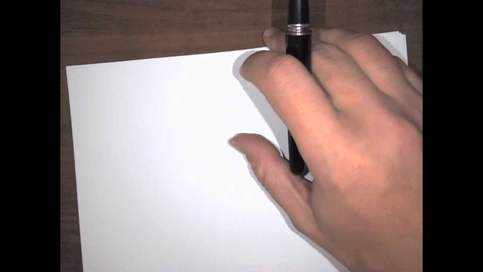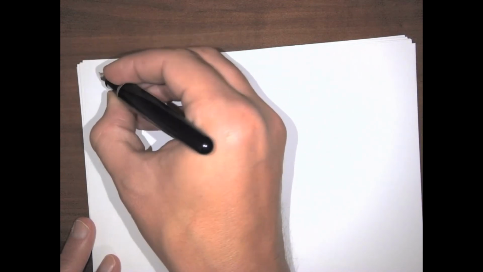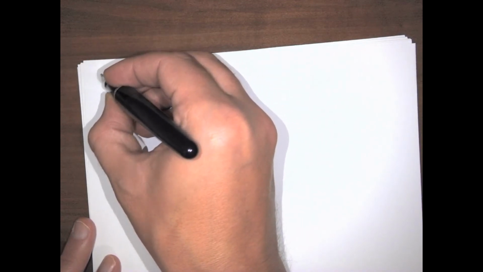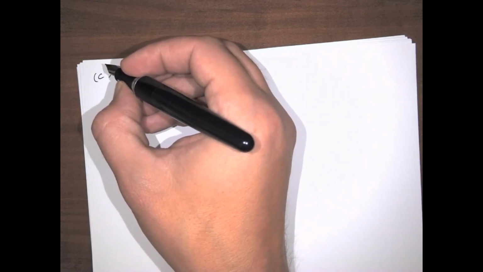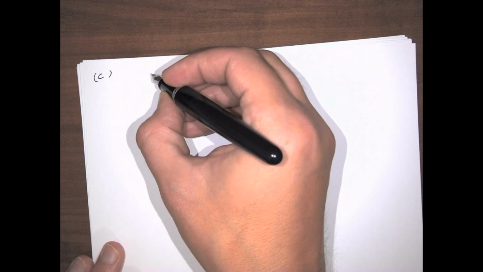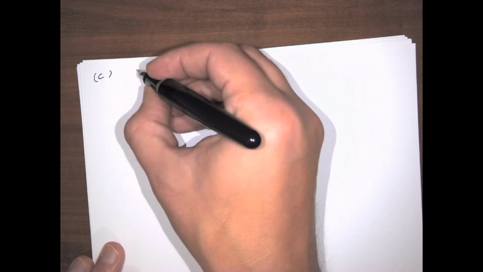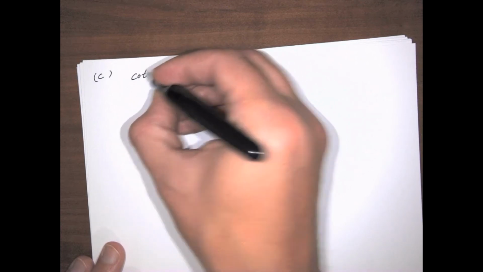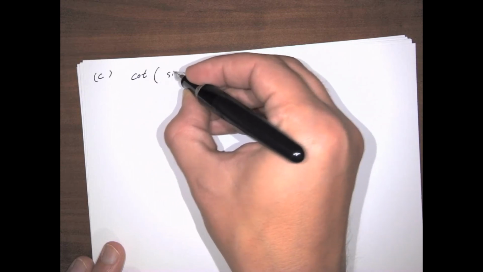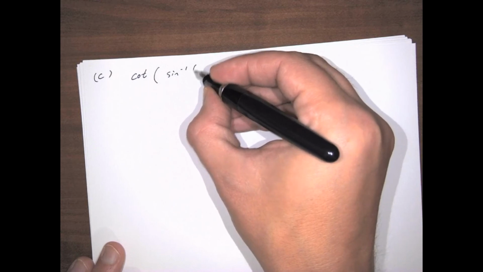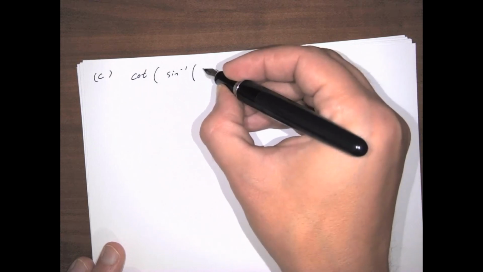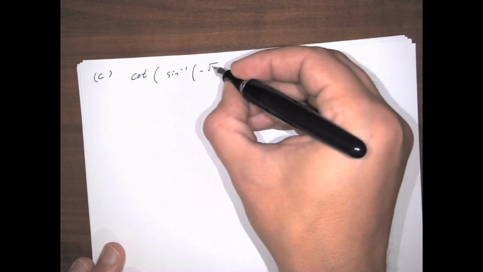Okay, so now let's try one that involves something with the reciprocal functions. So how about, let's go with a good one. How about the cotangent of sine inverse of, now this one is going to happen to be negative root 2 over 3.